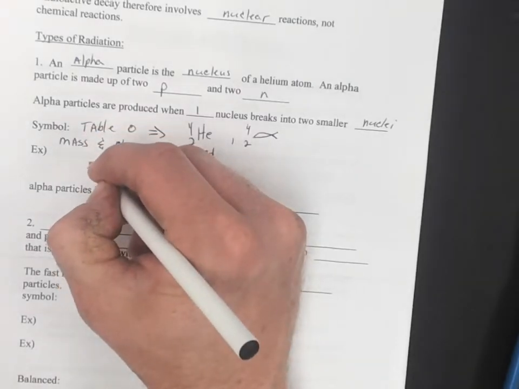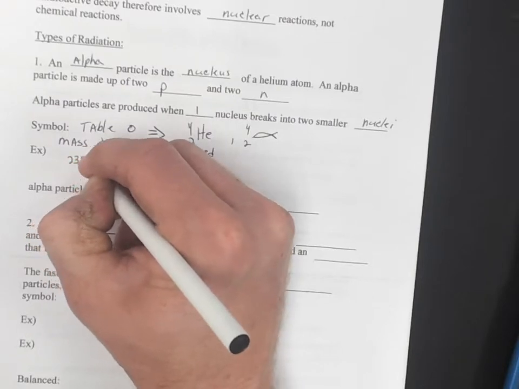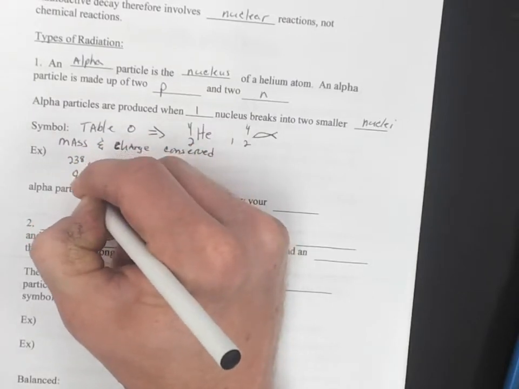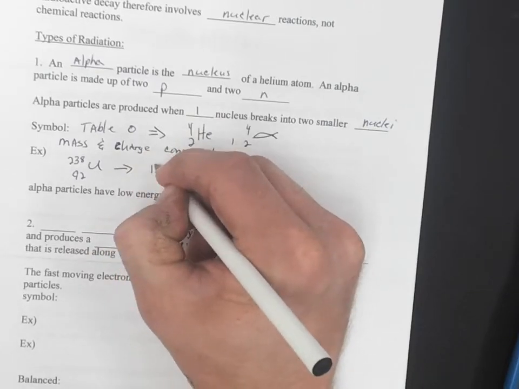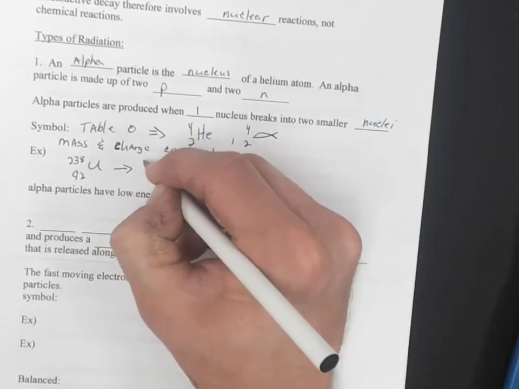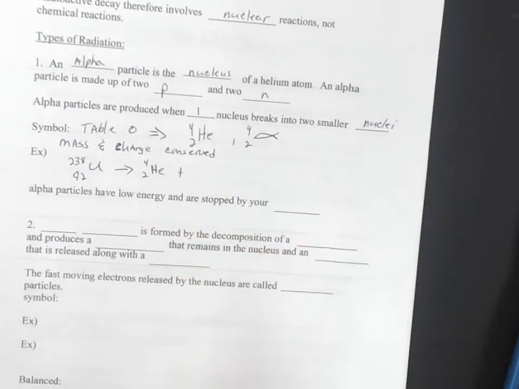As an example, if you have uranium-238 with atomic number 92, and I tell you that this undergoes alpha emission, which means it gives off an alpha particle, you can figure out the other product. Here's how it works.